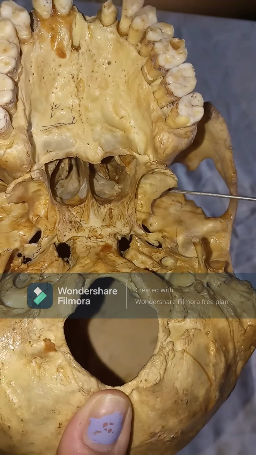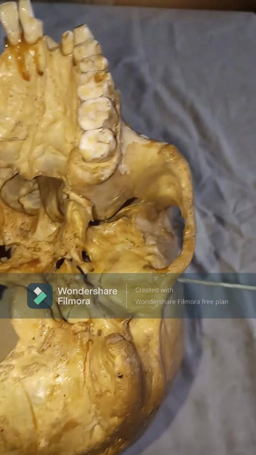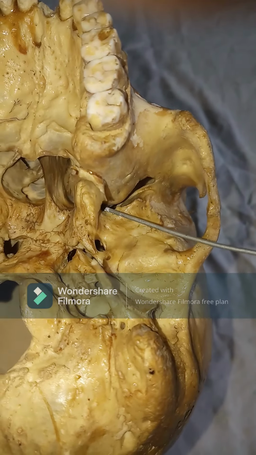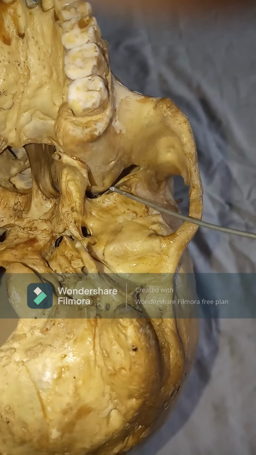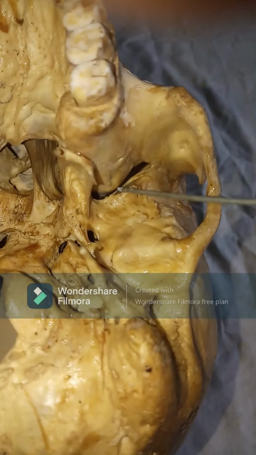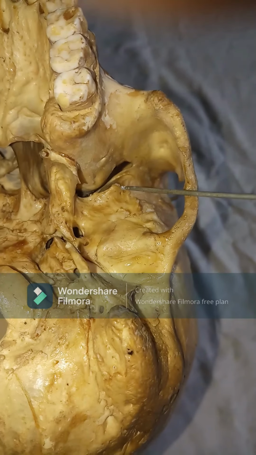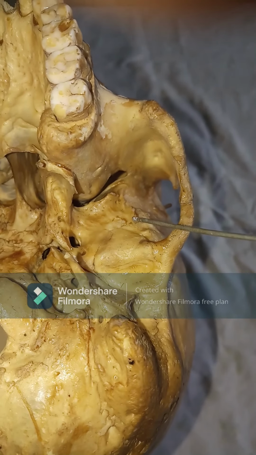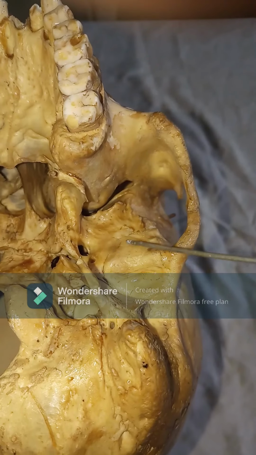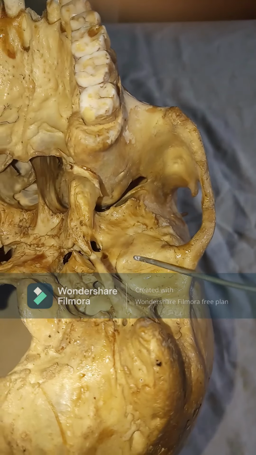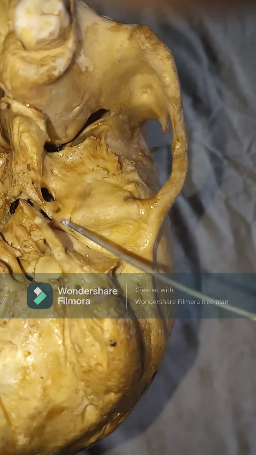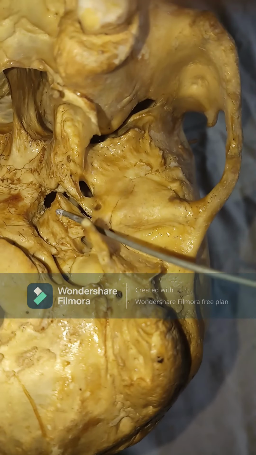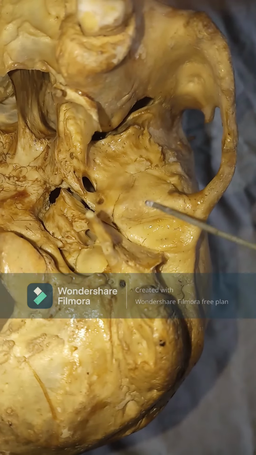Okay. After this, coming to the greater wing of sphenoid bone. This is the greater wing of sphenoid bone. It is roughly pentagonal in shape. It has an anterior border which forms the boundary of the infraorbital fissure, infraorbital foramen. Then anterolaterally there is a sphenoidal crest. Posterolaterally it articulates with the squamous part of temporal bone, and posteromedially it forms the union with the petrous part of temporal bone. So, it is quite pentagonal in shape.